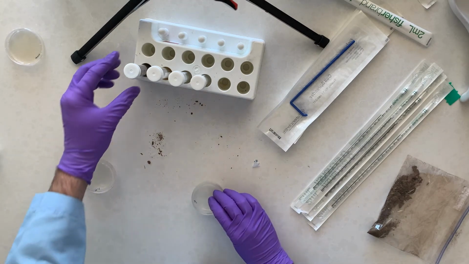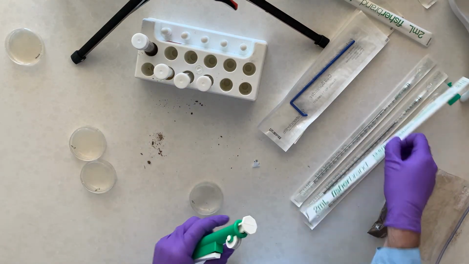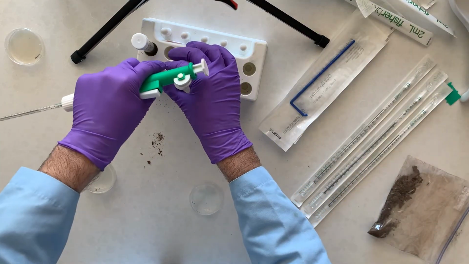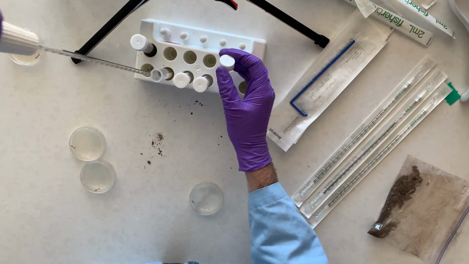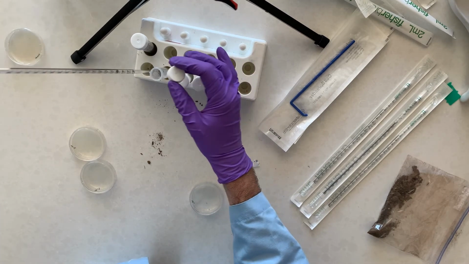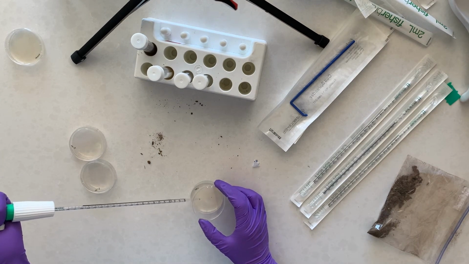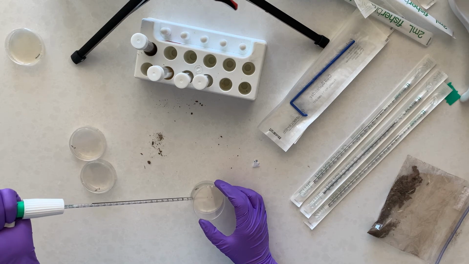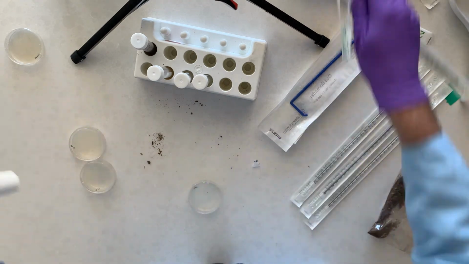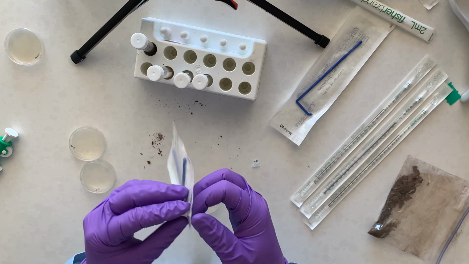So now I'm going to move on to my 10 to the -1 tube. So same procedure, I'm going to transfer 0.1. Then using a fresh sterile spreader, we will spread that one around as well.